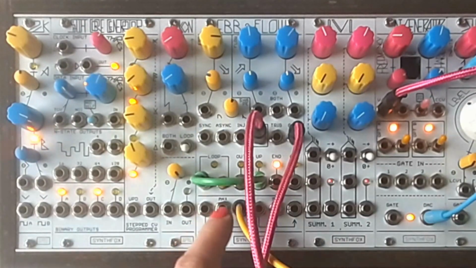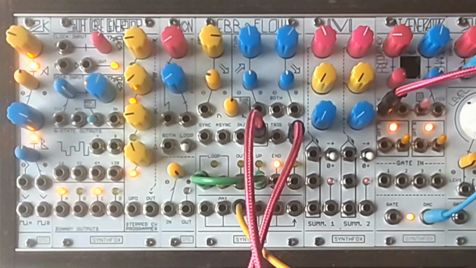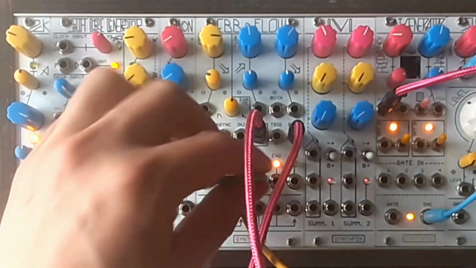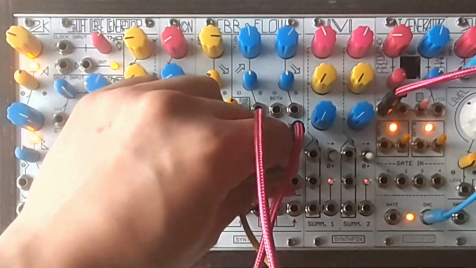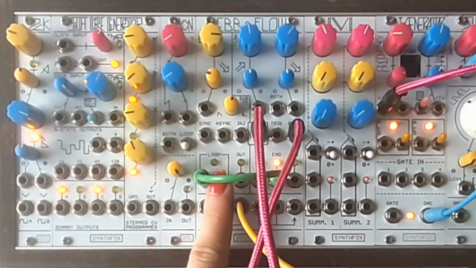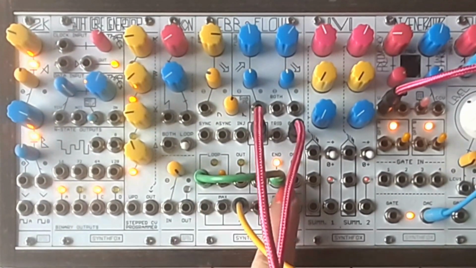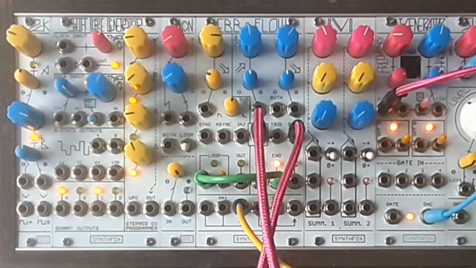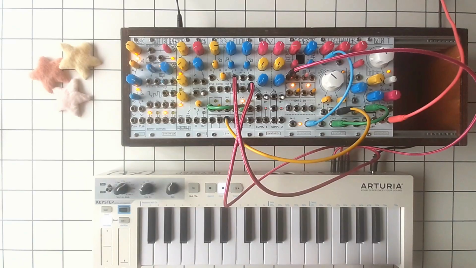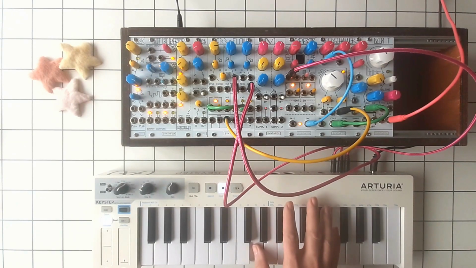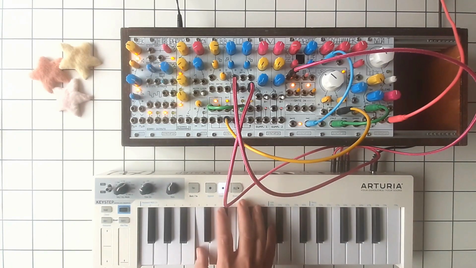Ebb can also be made to loop throughout the entirety of the flow slope. Simply patch the flow end output to ebb's loop control instead of up. Then turn on the ebb loop switch. The end output stays low during the entire flow slope and goes high when it ends. We can use this to turn off the ebb looping when the flow slope ends.